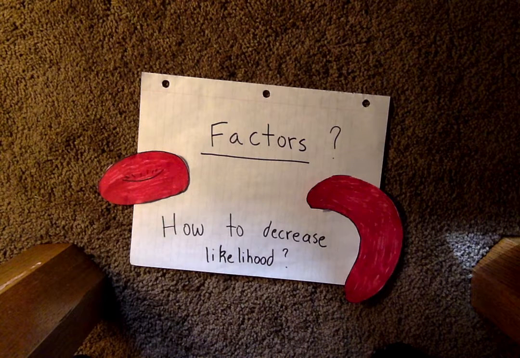So that is sickle cell disease. Everything about it, from what it is, what a sickle cell looks like, why it is problematic, how anyone gets it, and the factors that contribute and how to decrease those.